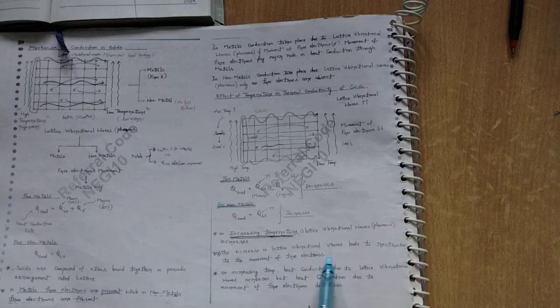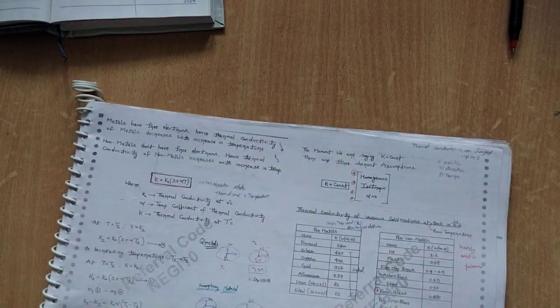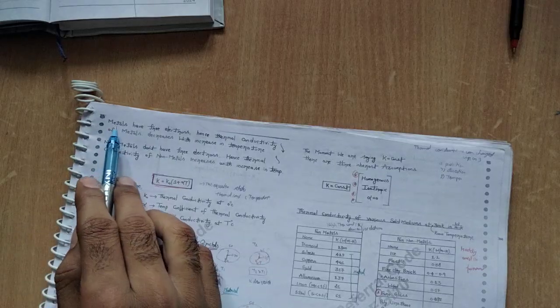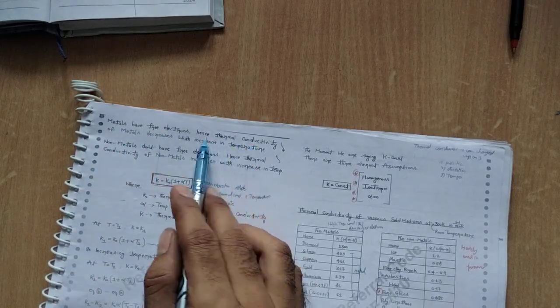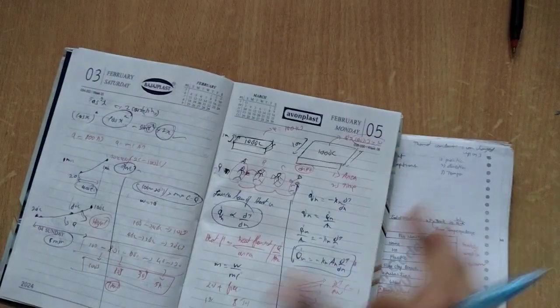The increase in lattice vibration leads to restriction of the movement of free electrons. So on increasing temperature, heat conduction due to lattice vibration waves increases, but heat conduction due to the free electrons decreases. You can see, on one side it increases when lattice vibration increases, but on the other side the free electron contribution decreases. Metals have free electrons, hence the thermal conductivity of a metal decreases overall.